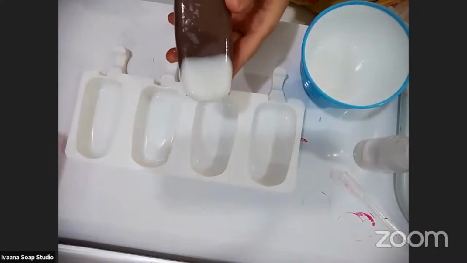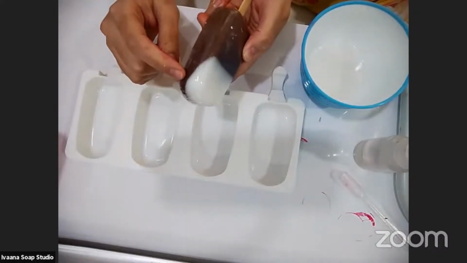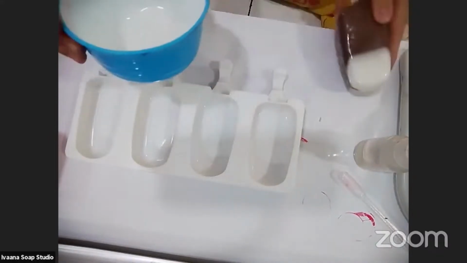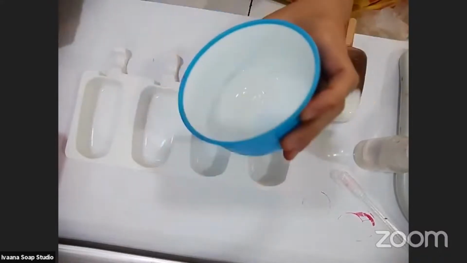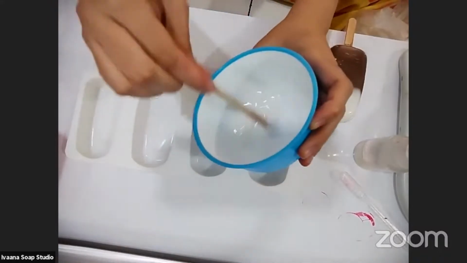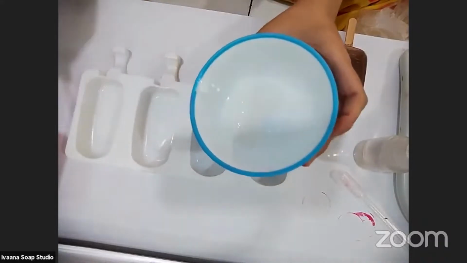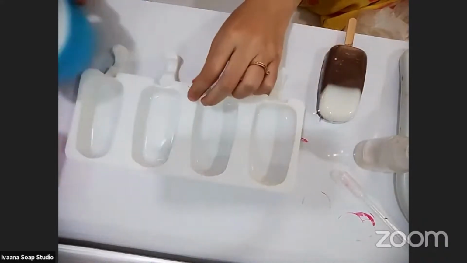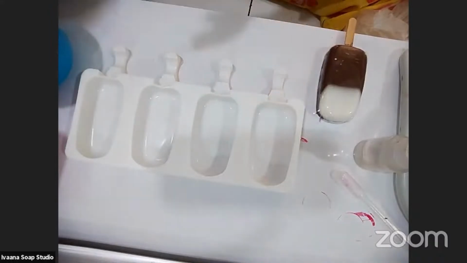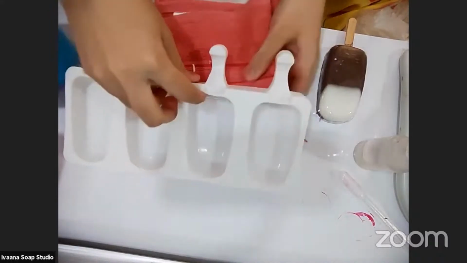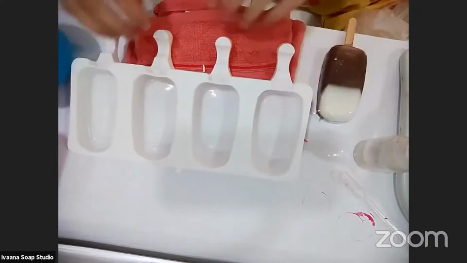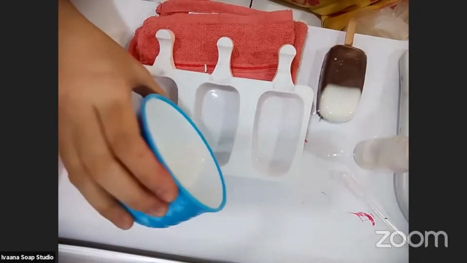For this, it has two layers, if you can see. For this, I have melted around 15 grams of white goat's milk. Okay, and I'm going to pour it. I'm just going to keep a support here to give it a little tint, and I'm going to pour it.